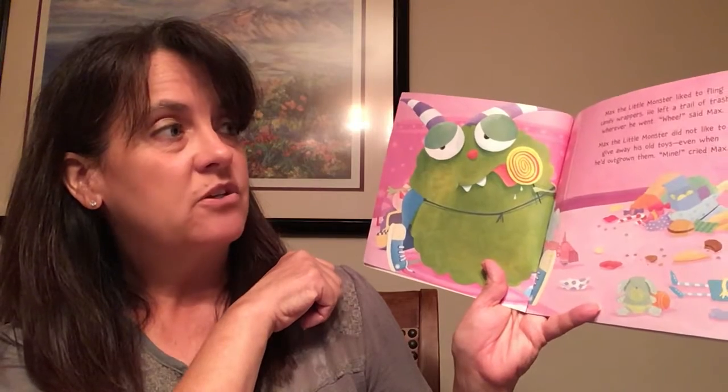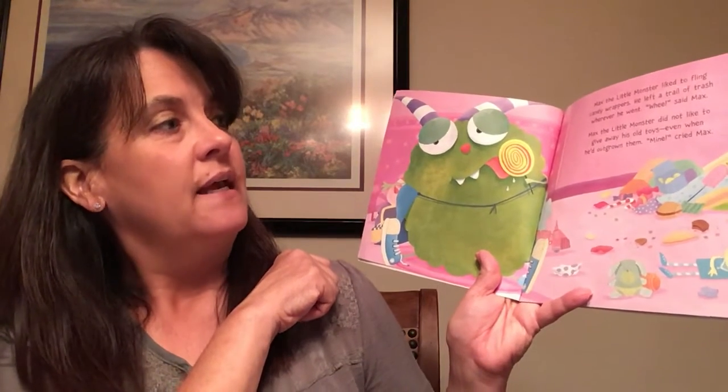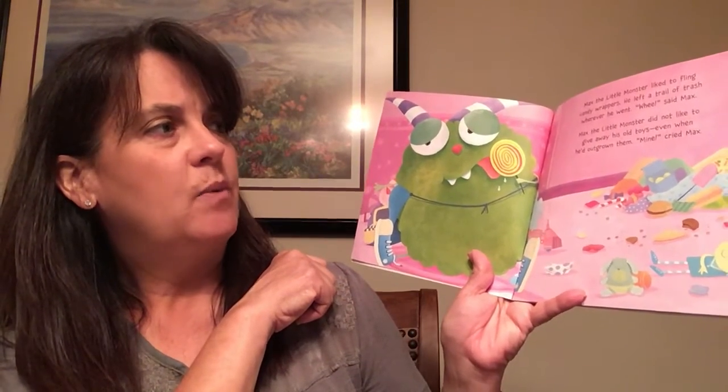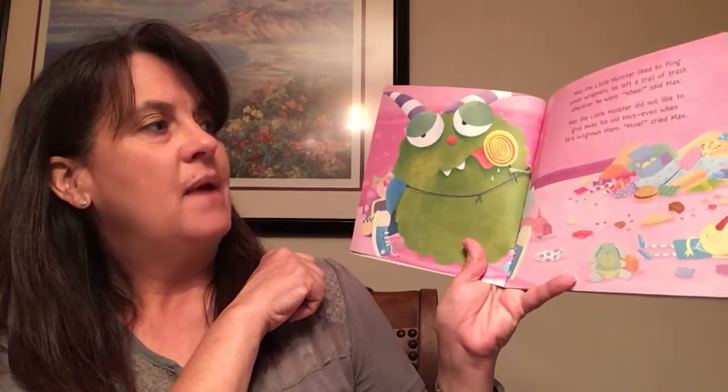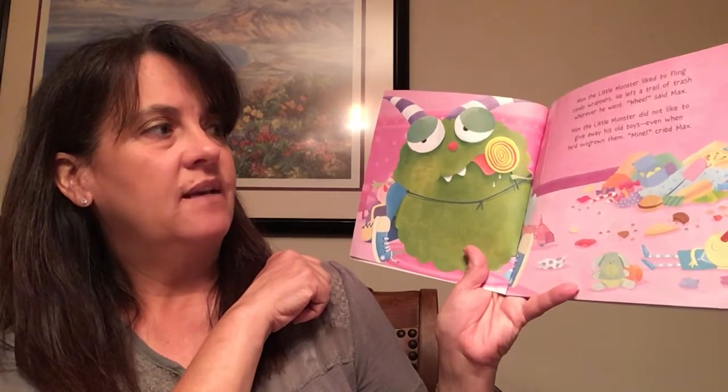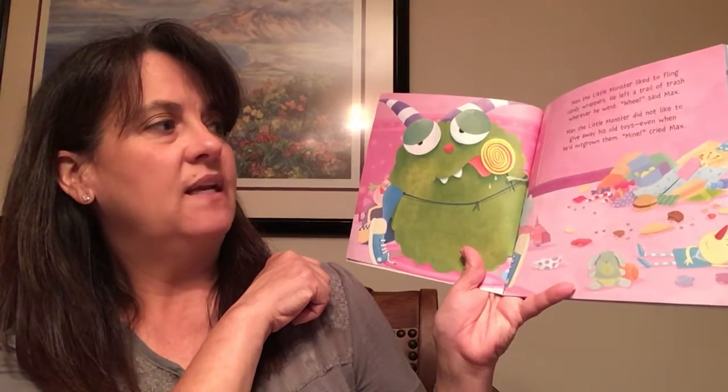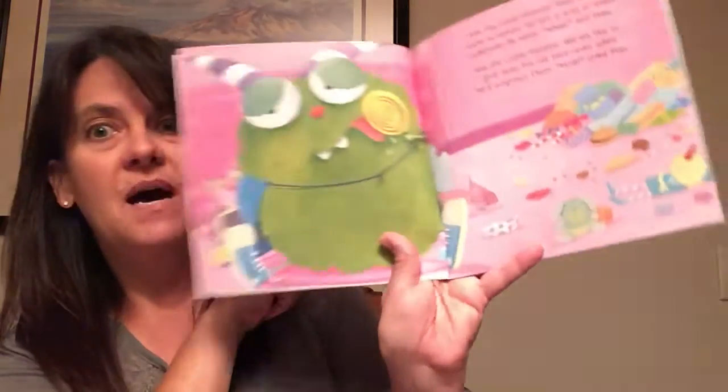Max, the little monster, liked to fling candy wrappers. He left a trail of trash wherever he went. Whee, said Max. Max, the little monster, did not like to give away his old toys, even when he'd outgrown them. Mine, cried Max. That's not very kind, is it?